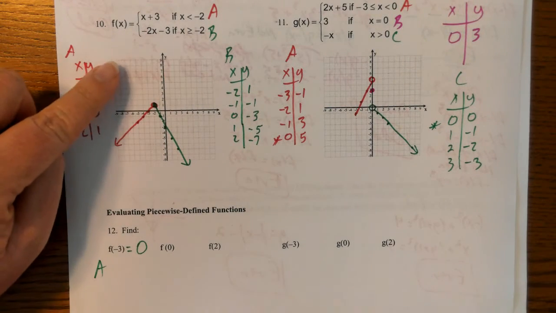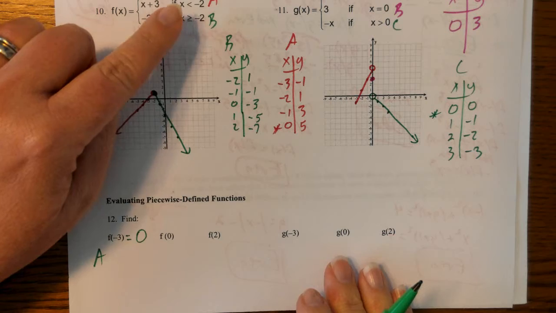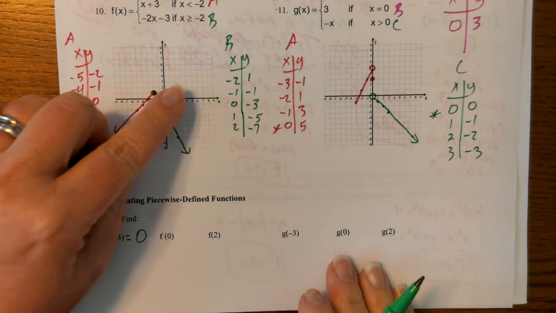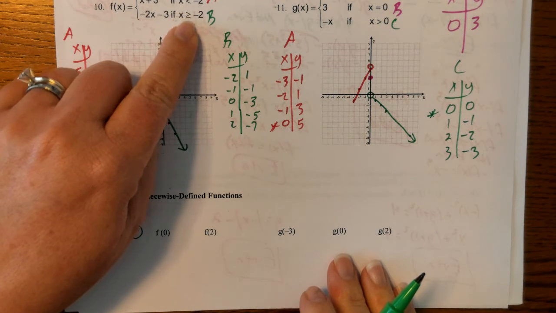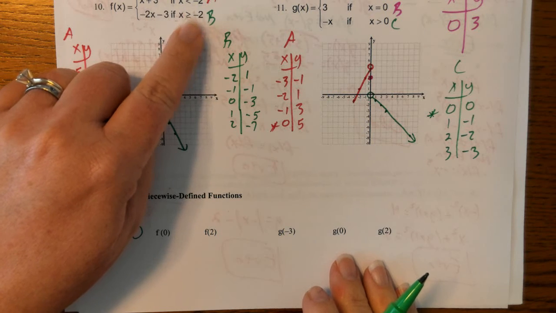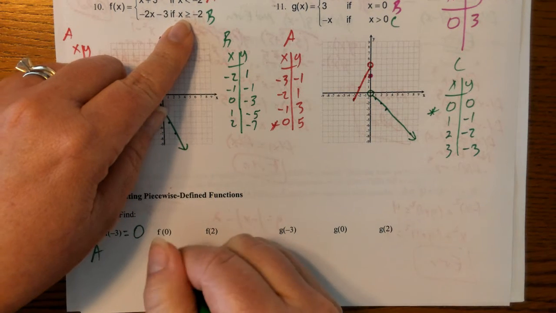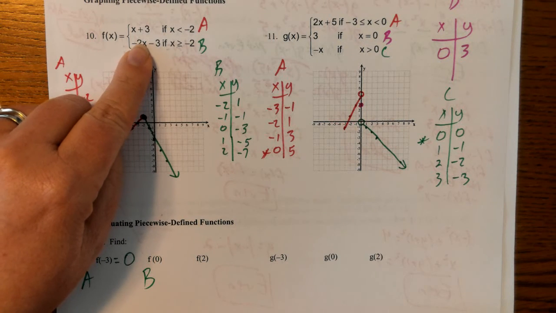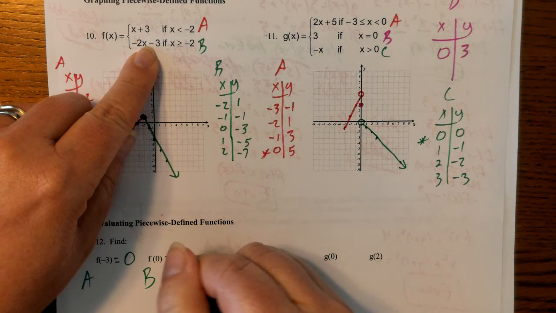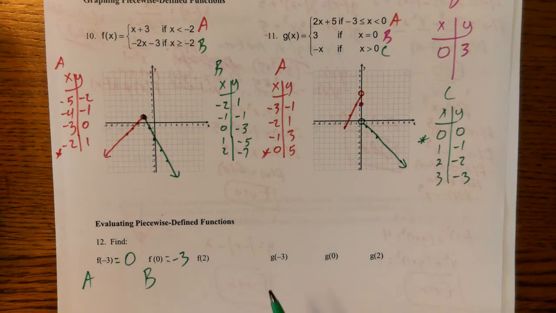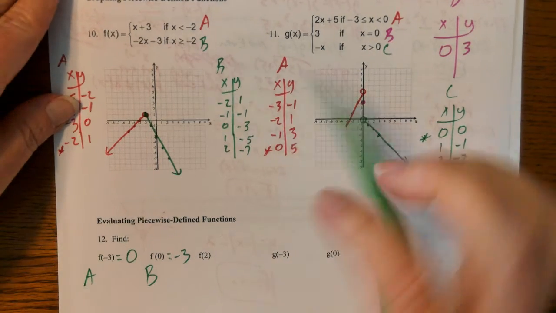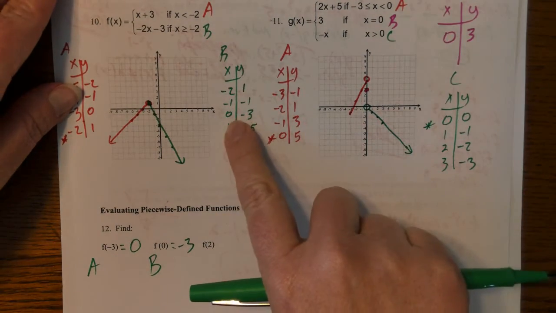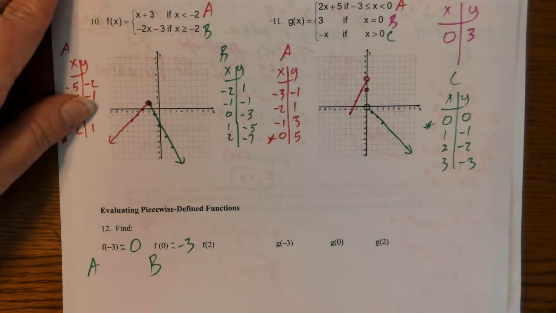We're going to plug in 0 for x. We just have to decide if it goes in part A or part B. Well, is 0 less than negative 2 or greater than or equal to negative 2? It's greater than, so we should use part B for that one. If I put 0 in for x, negative 2 times 0 is 0, minus 3 is negative 3. So f of 0 is negative 3. Okay, and if you looked at part B, (0, negative 3) is a point on that part of the table.